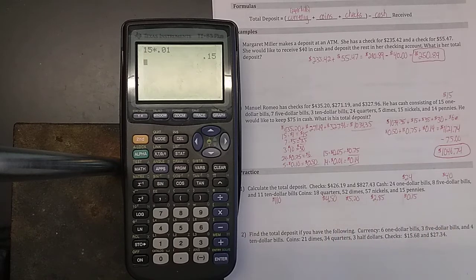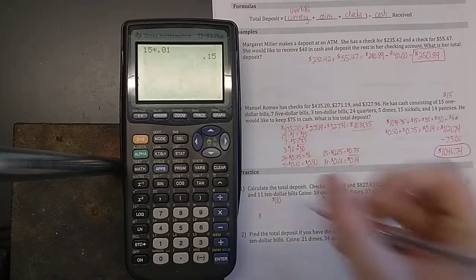Now, we just add up all these numbers. Okay, this is a slightly quicker way to do this. You don't have to show all that work, but I do encourage you, if you have something like this, show the work like this. So you're just showing, okay, 18 quarters, that's $4.50. 57 nickels, $2.85. You don't have to write all this, but I would recommend at least doing this. We add everything up.